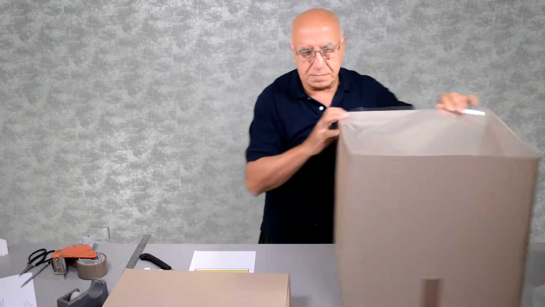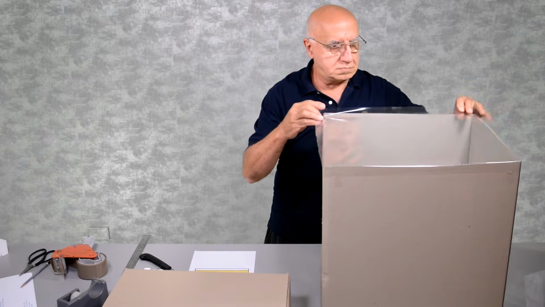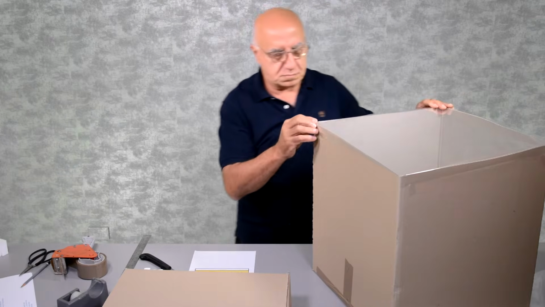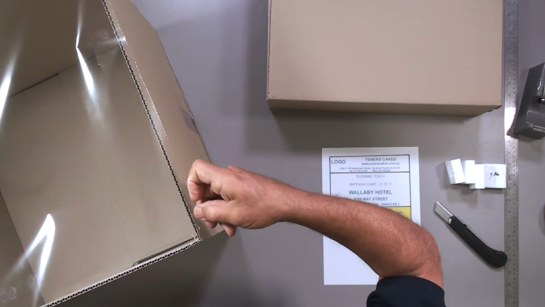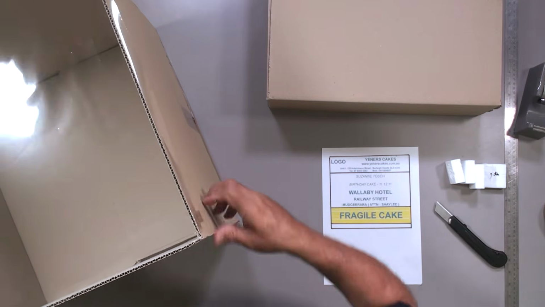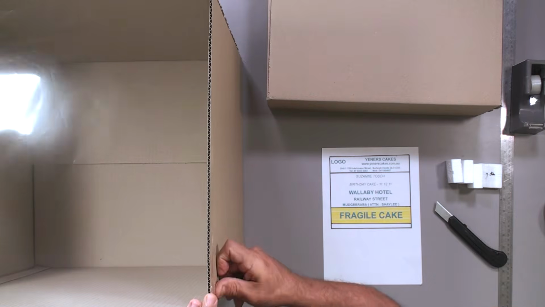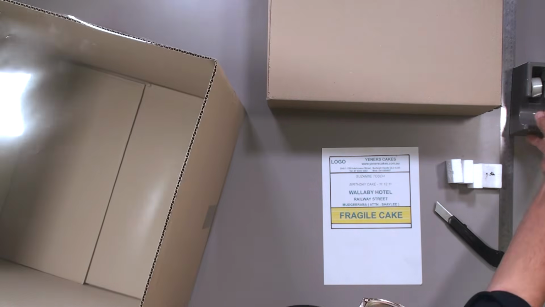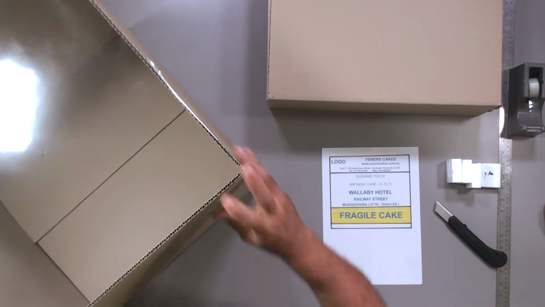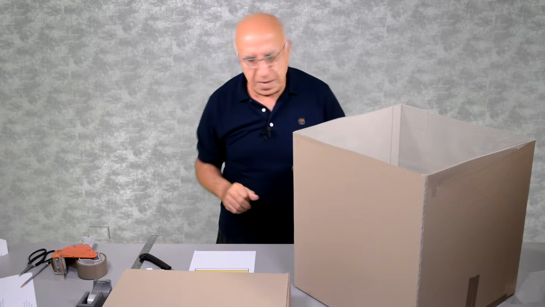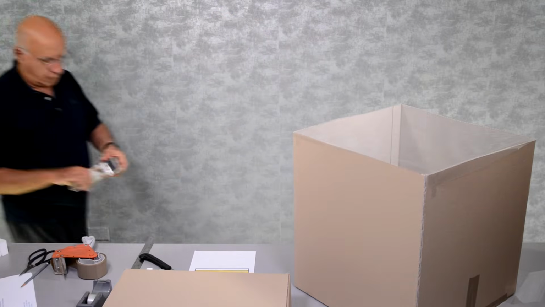Go on the side. Okay, here one. After that, I'll take also a larger tape. This one.